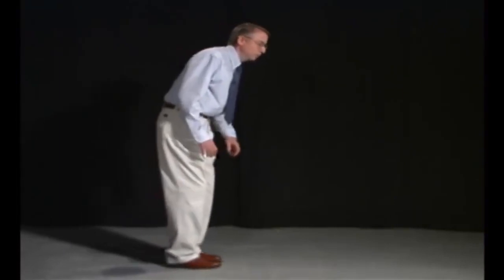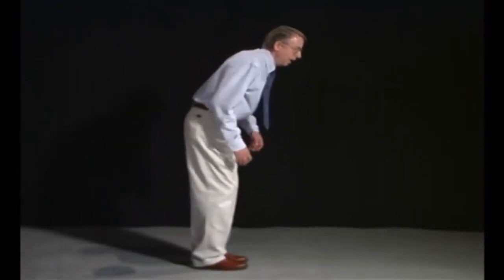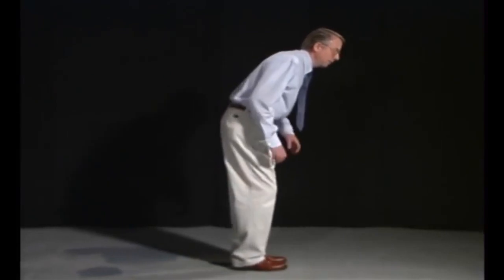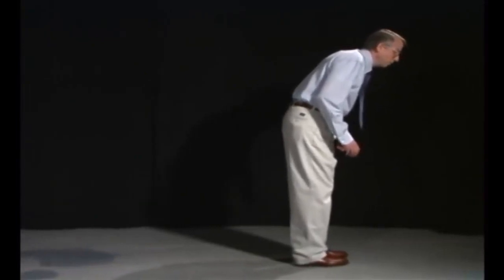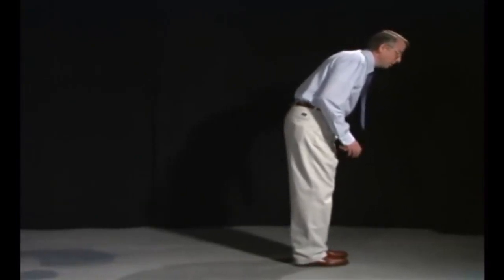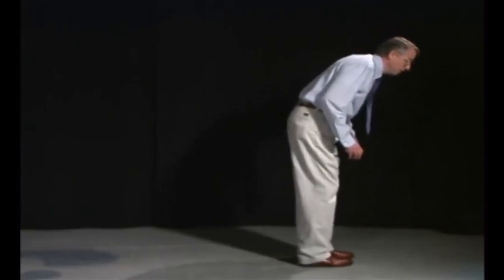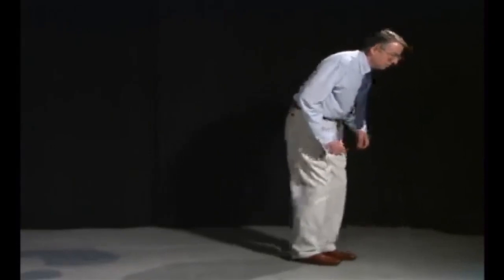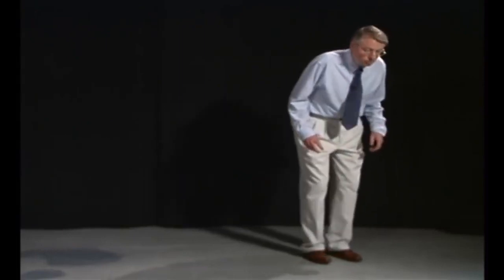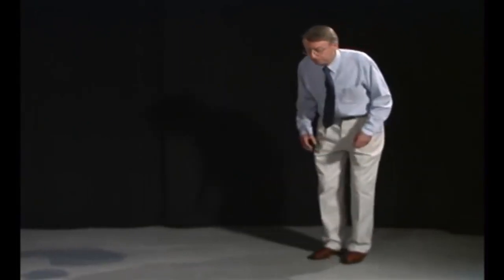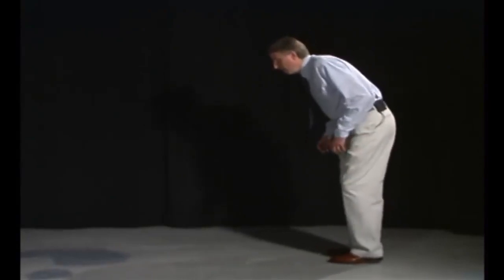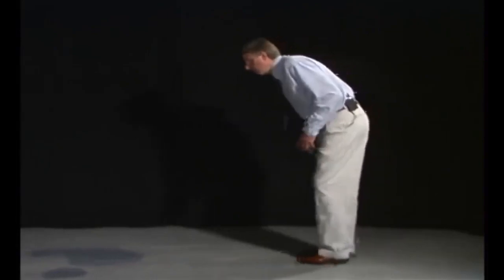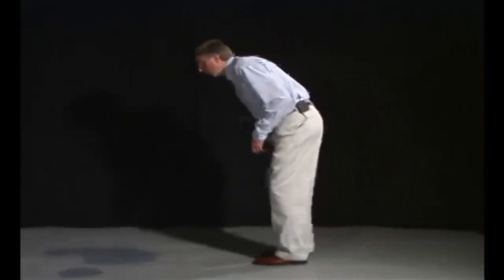Oftentimes there's a tremor associated with this, and as the gait progresses, there may be a picking up of speed, or what's called a festinating gait. And then in turning, instead of having the normal turning, the patient will turn en bloc, which means they'll turn almost as a statue moving around. And then again having difficulty starting in the marche à petits pas.